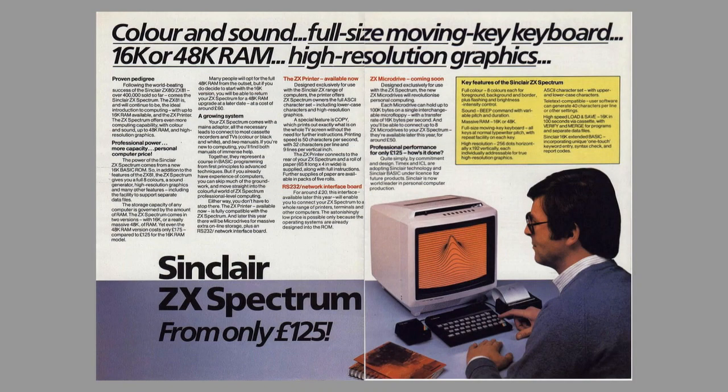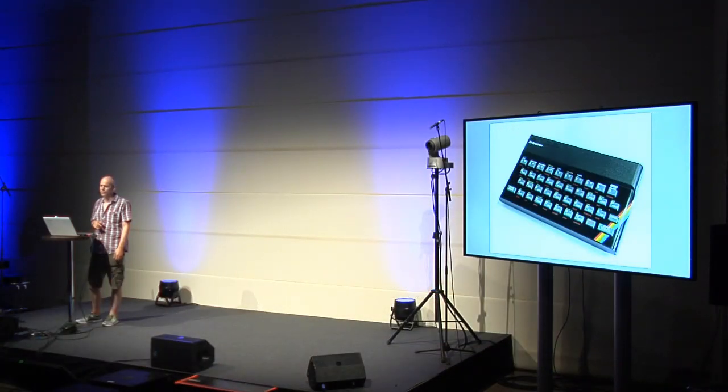So this is what the Spectrum looked like when it was released. These are the adverts for it. Ridiculously cheap, £125, and that was part of its appeal. It was very cheap compared to the alternatives. It started off with 16K of RAM, and then a bit later they released a 48K RAM version. It's still pretty small. And that's actually what it looked like. Very basic looking computer.